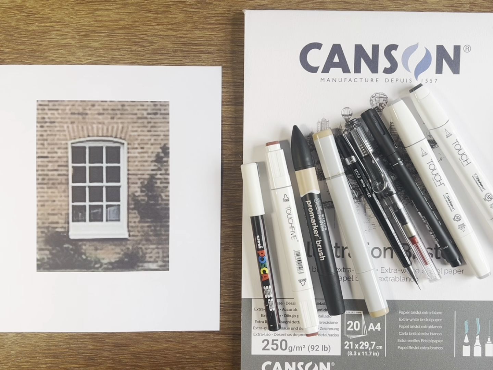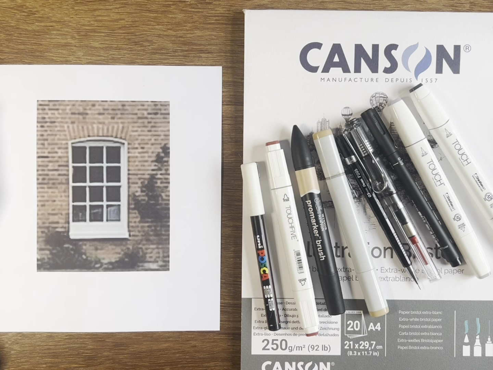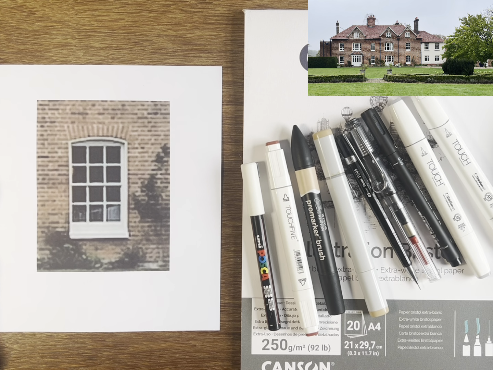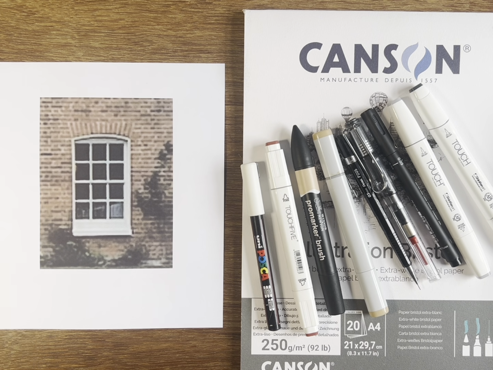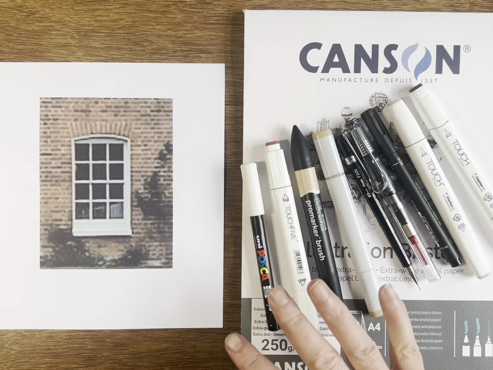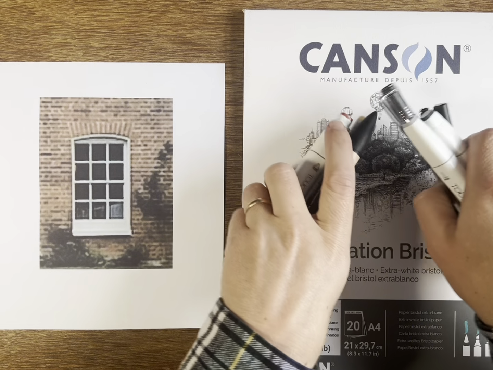I'm going to do a demonstration on how to draw this window. I'm working on a larger project, which I'll share in the top here, a picture of a house, a building illustration I'm currently working on, and I wanted to understand the windows a bit better. So I printed this out a bit larger so you could see it and so I could see it, so I could demonstrate how I'd go about drawing this window. And I'm going to use these pens and this paper. Okay, let's get started.